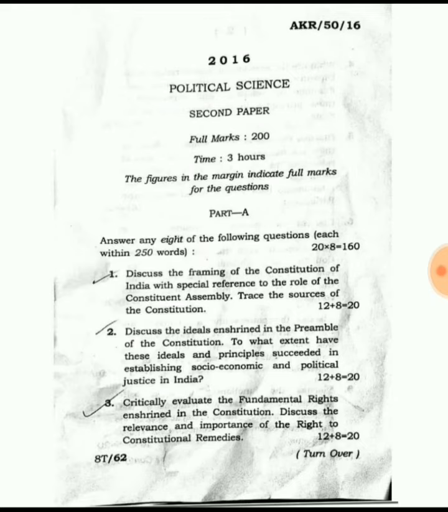পাৰ্ট এৰ প্ৰথম কুৱেশ্যনটো আছে, Discuss the framing of the Constitution of India with special reference to the role of the Constituent Assembly. Trace the sources of the Constitution. Question number 2, discuss the ideals enshrined in the preamble.